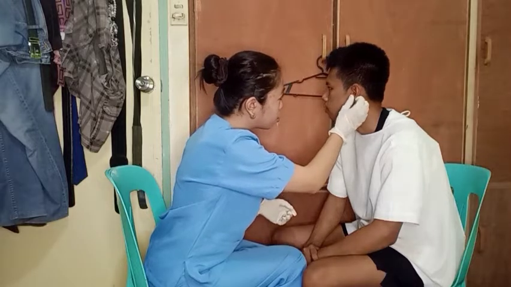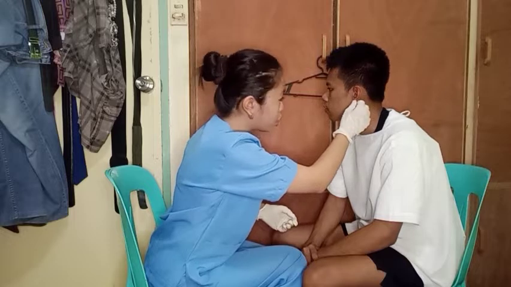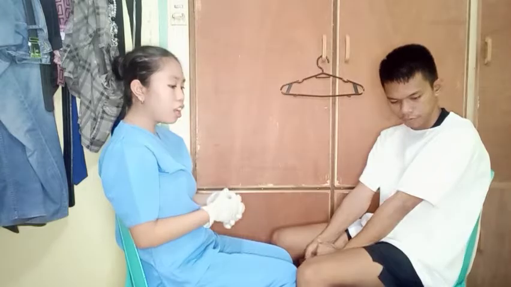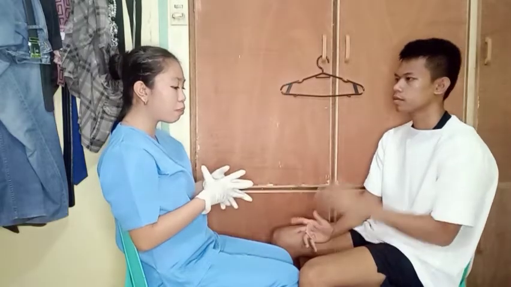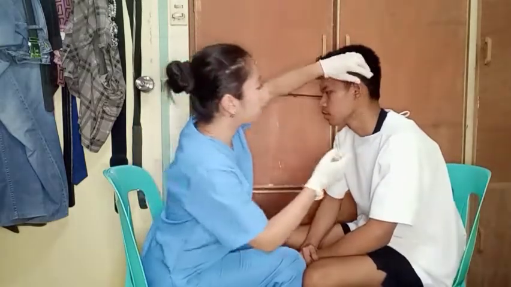There are no skin lesions or scars present on both ears. The colors are also evenly distributed and there is no discharge. Also, sir, your auricle has no deformities. So now let's check the posterior part.